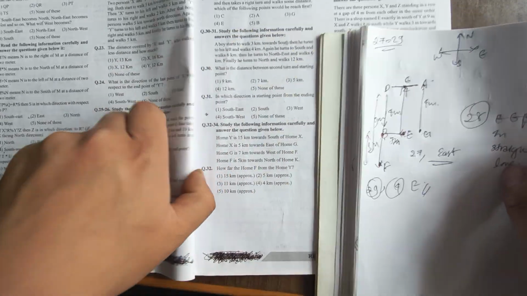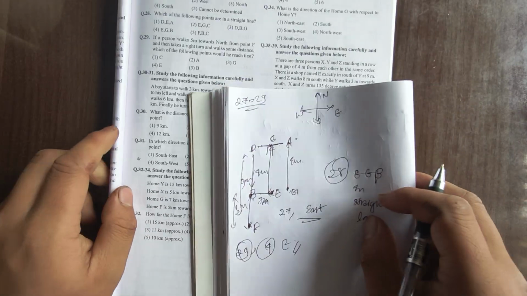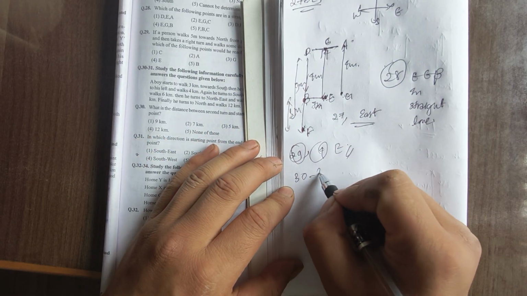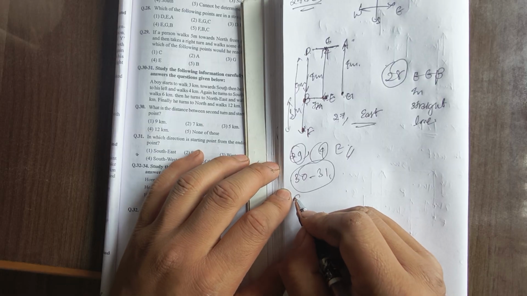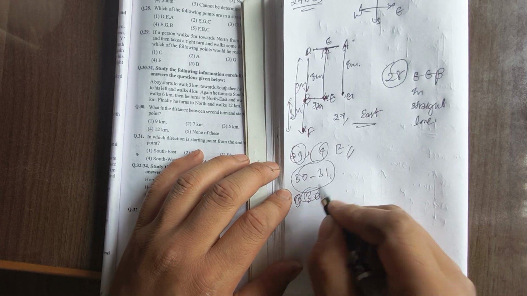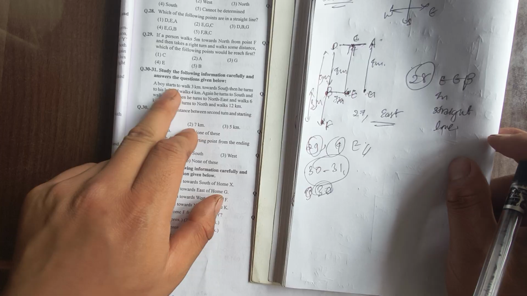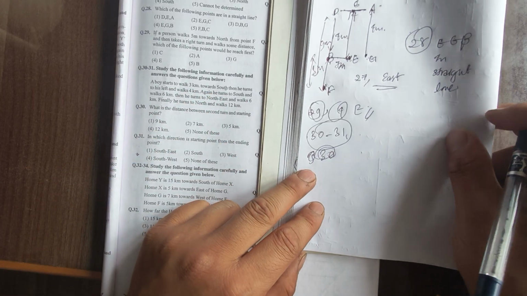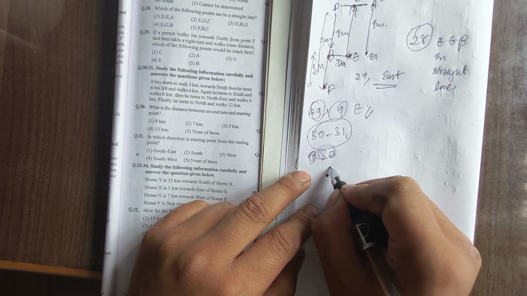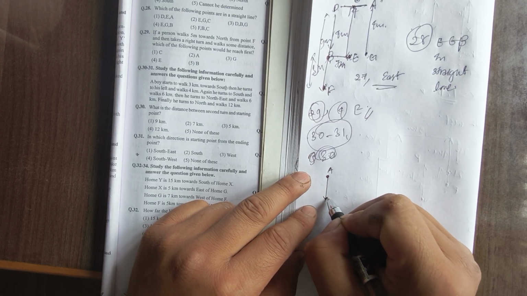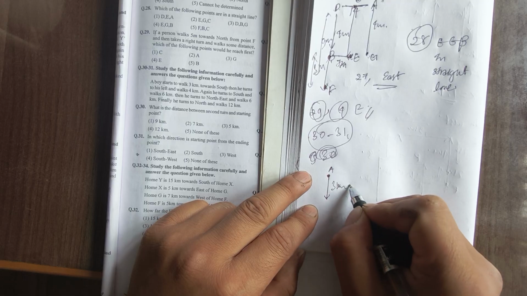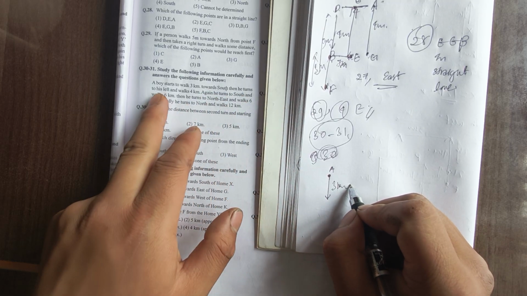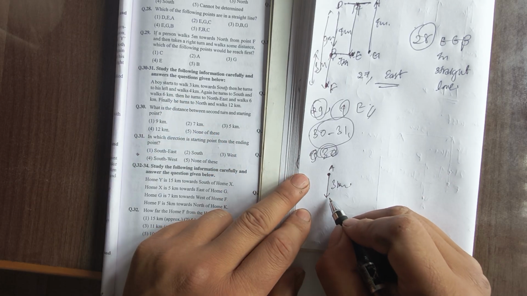Now let's solve questions 30 to 31. Let's solve question number 30. A boy starts to walk 3 kilometers towards the south direction. Let's consider this is point A, and the boy walks 3 kilometers towards the south. And then he turns to his left and walks 4 kilometers.